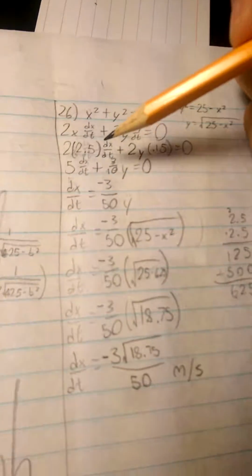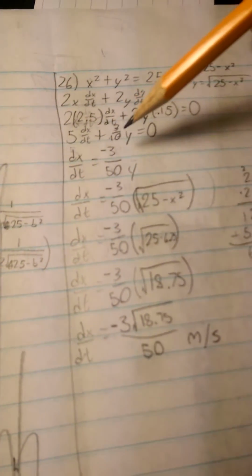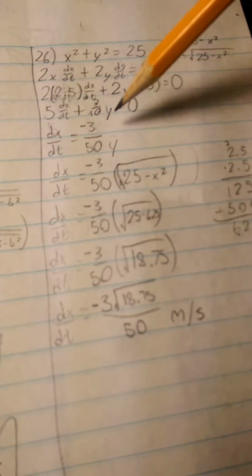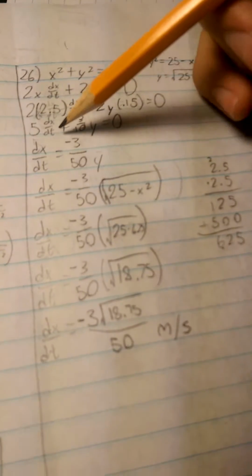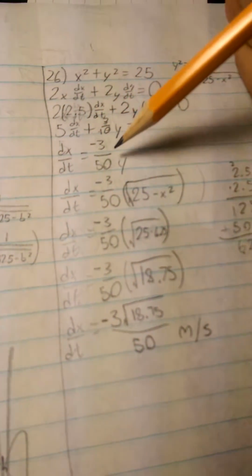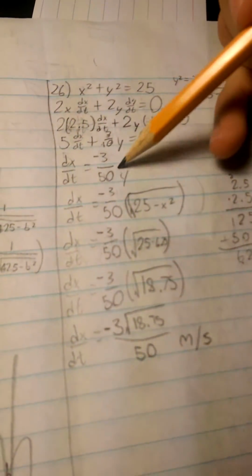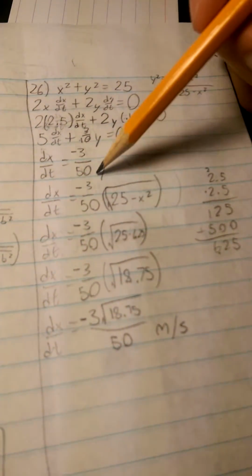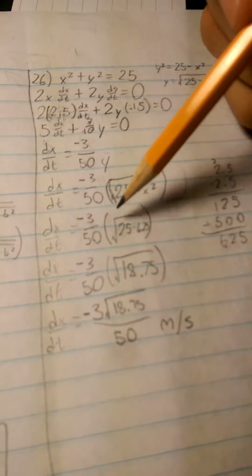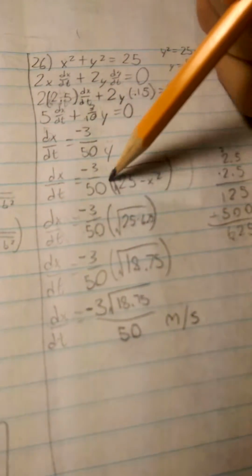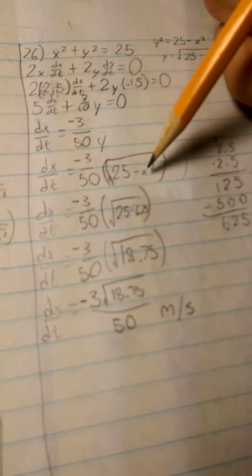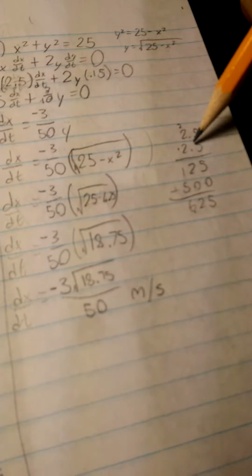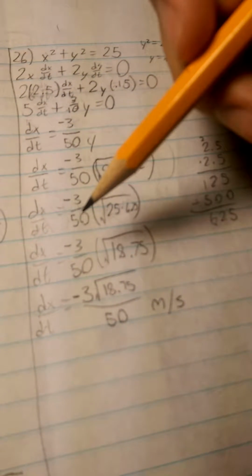Then you're going to want to multiply this over, so you get 5 dx over dt plus 3 over 10 y equals 0. Then you subtract 3 over 10 y from both sides, and you divide both sides by 5 to leave dx over dt by itself. Then, now is when I decided to plug in this value of y that we got here into the y here. So I plug that in, 25 minus, you know, x is 2.5, 2.5 squared is 6.25.